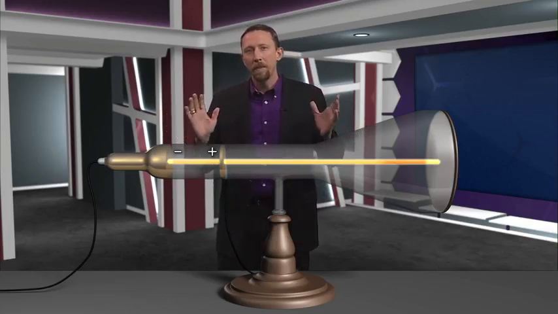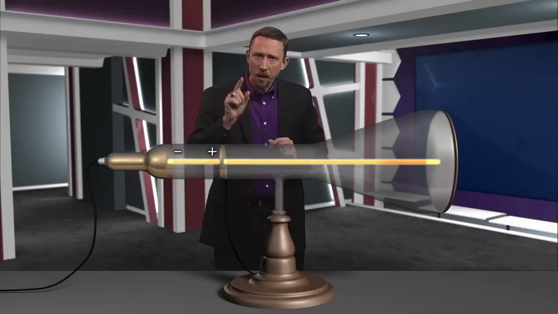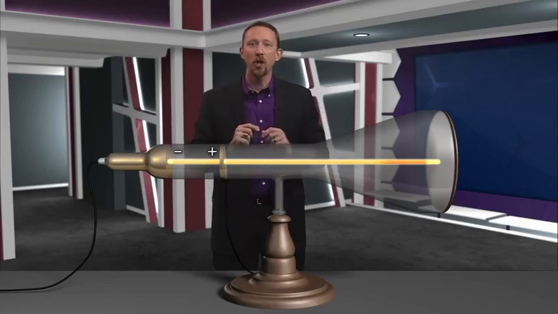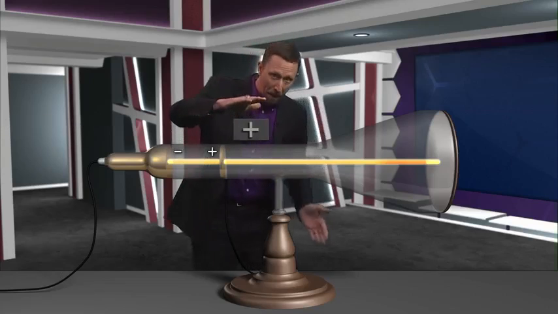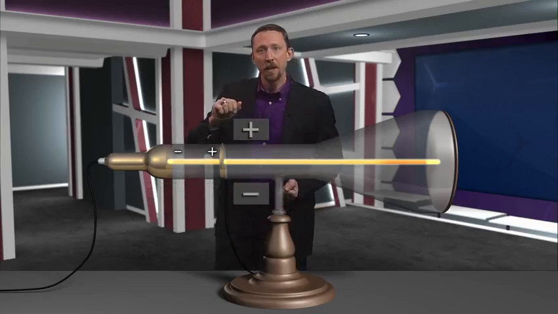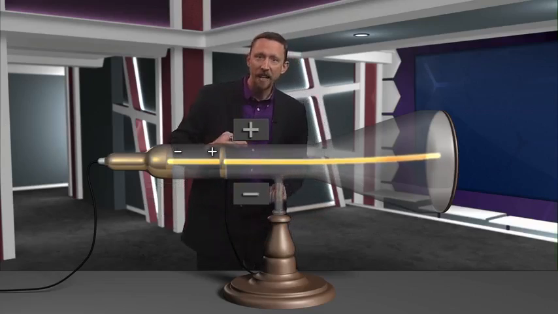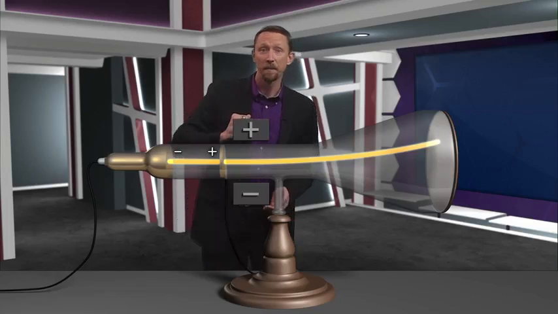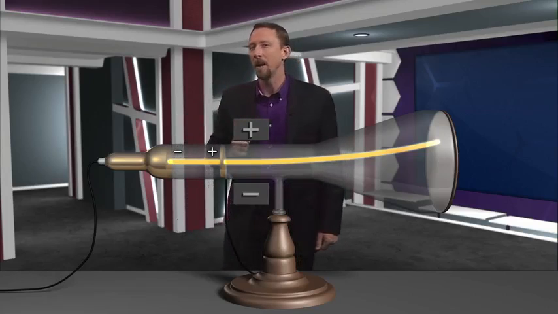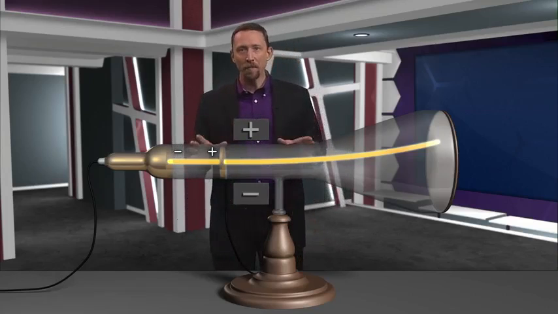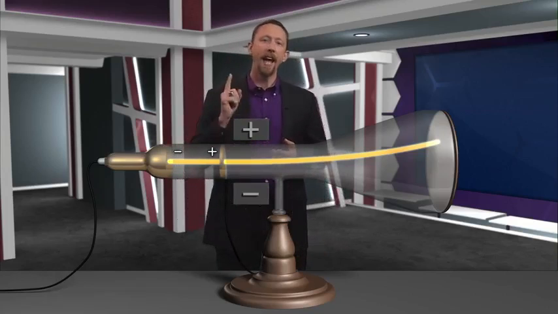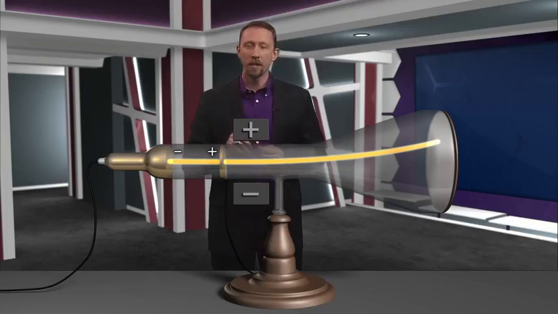Unperturbed, of course, the beam was perfectly straight. But Thomson noted that when he placed charged plates at the top and the bottom of that tube, the beam bent ever so slightly in the direction of the positive plate. Now, this told Thomson two important things about what was making up his so-called cathode ray. First, it had to be negatively charged because the positive plate attracted it.